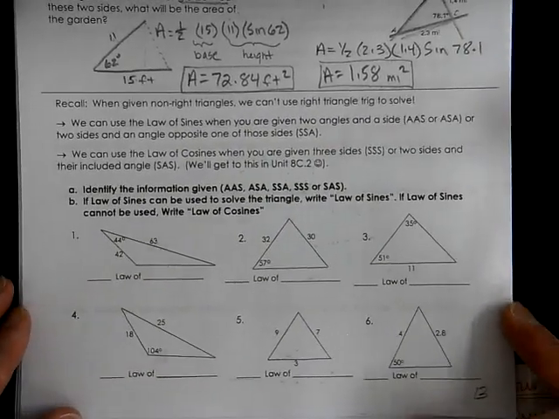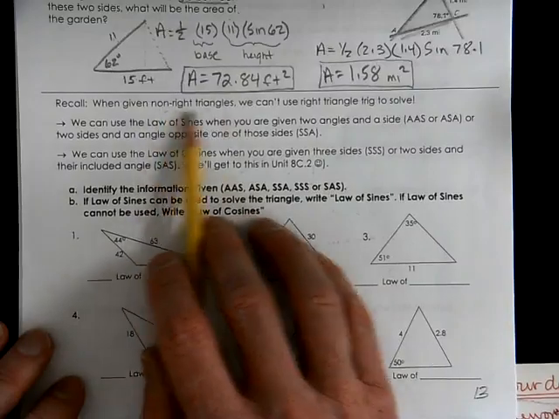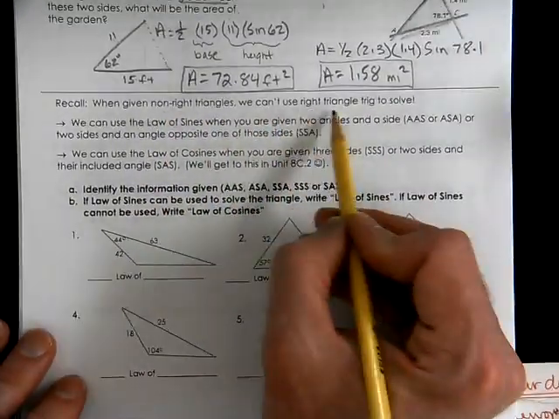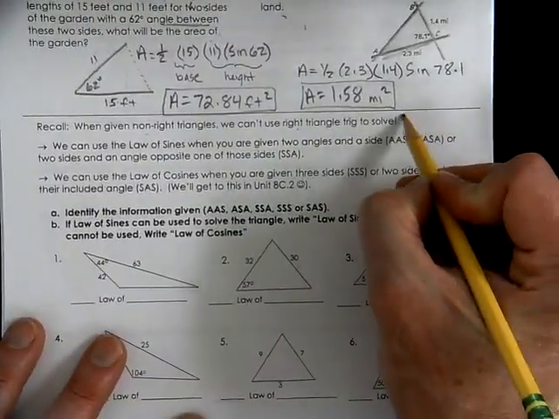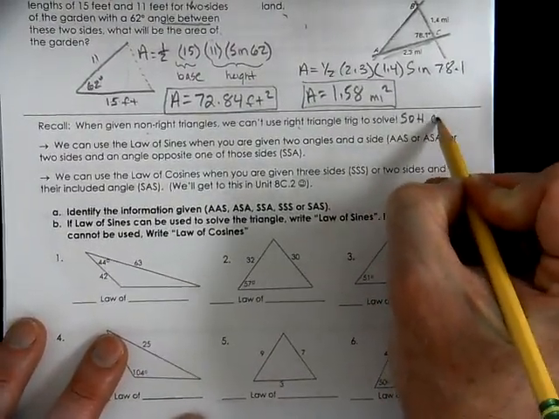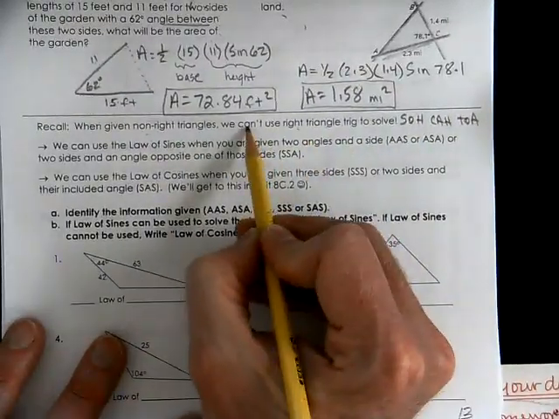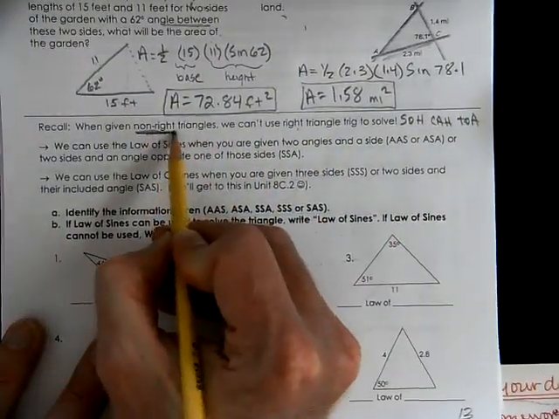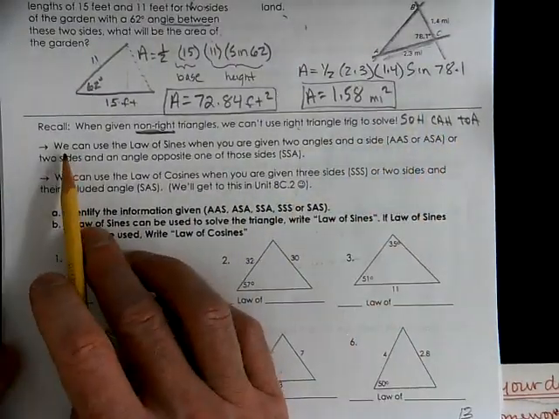So, let's give this a try. When given a non-right triangle, we cannot use triangle trick to solve it. We cannot use SOHCAHTOA. If you don't have a right triangle, a non-right triangle, we cannot use SOHCAHTOA.